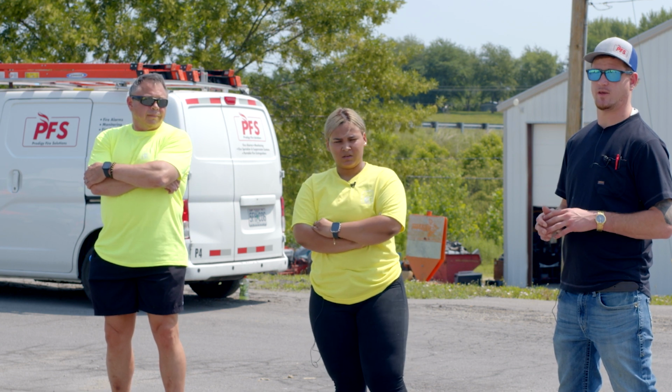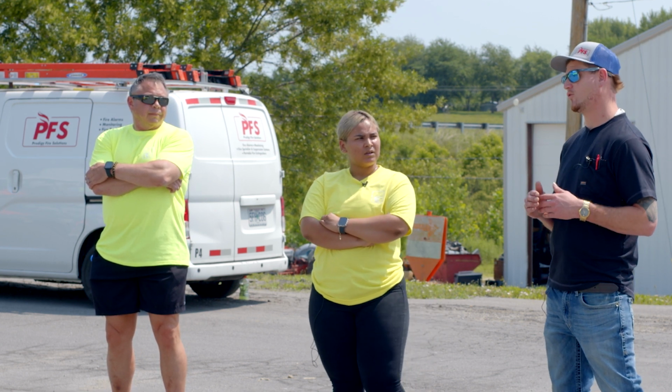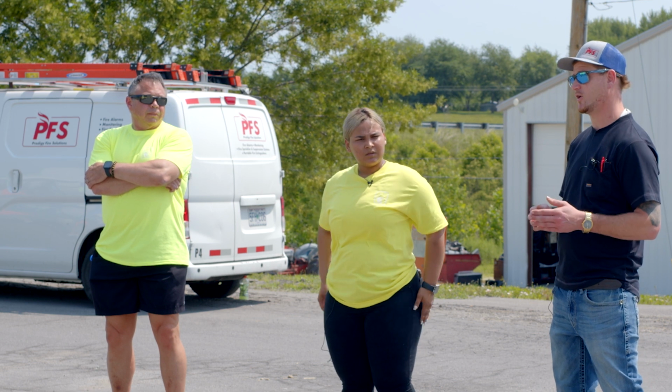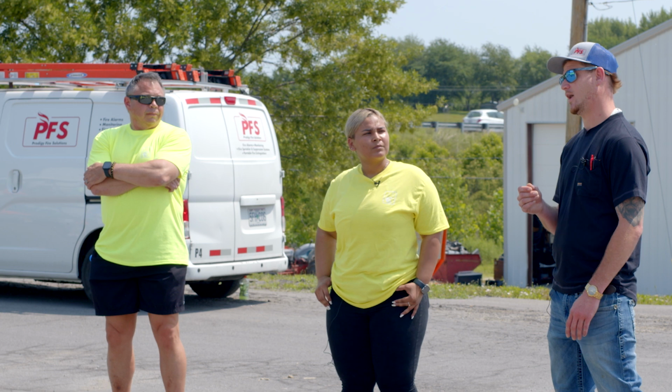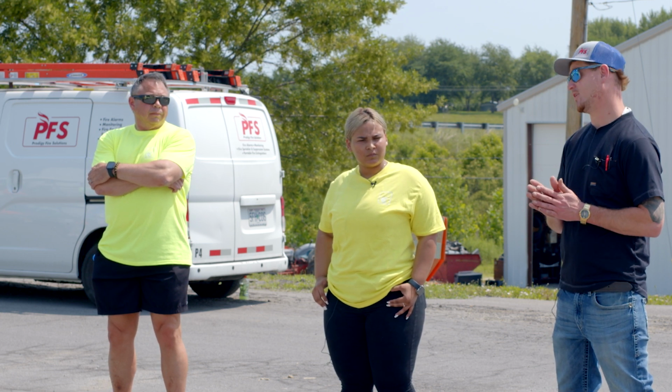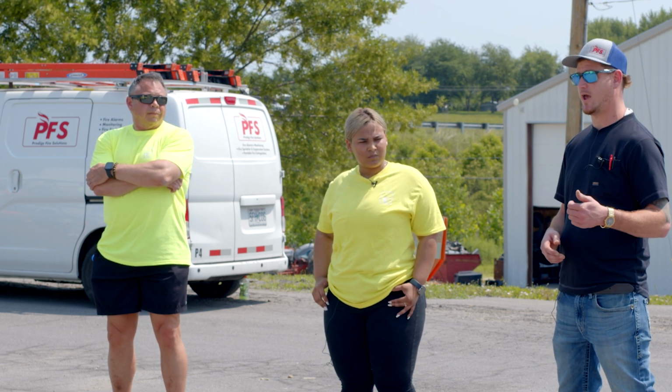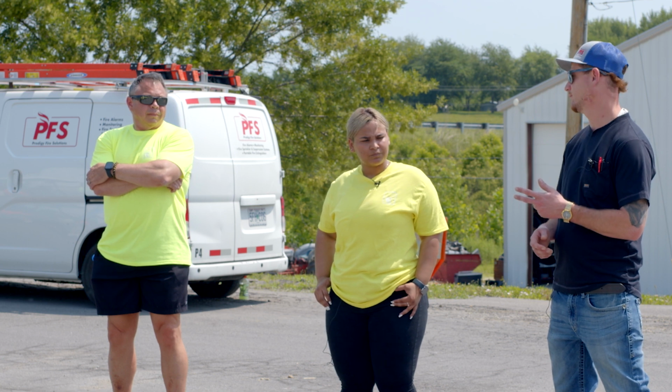So an ABC fire extinguisher, that's the most common, most seen fire extinguisher, and I believe that's the majority of what you have throughout the warehouse here. It's ABC because you can use it on A, B, and C fires.